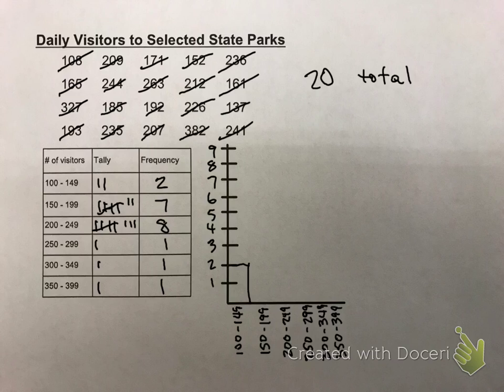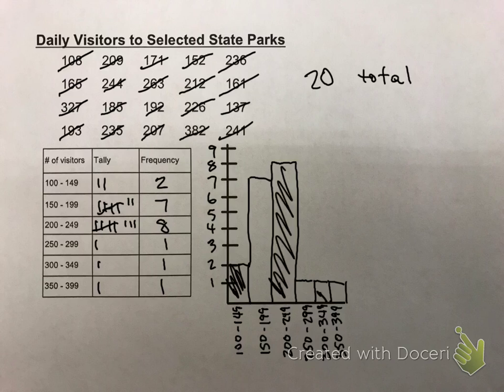We had 7 people for the next group, 8 people for the next group, 1 person for the next group, another 1, and another 1. So those are our bars. Again, I'm just shading that so you can kind of see the difference. They should be connected, but there is our histogram.